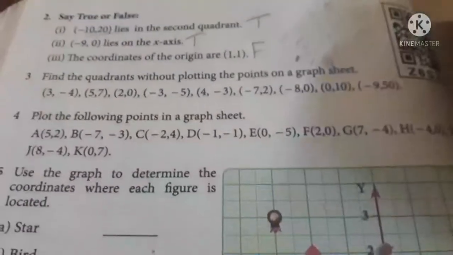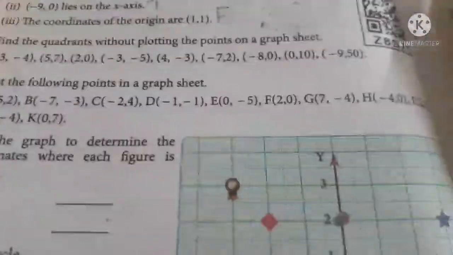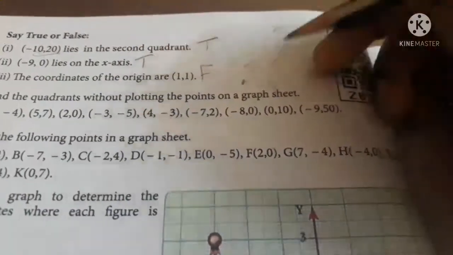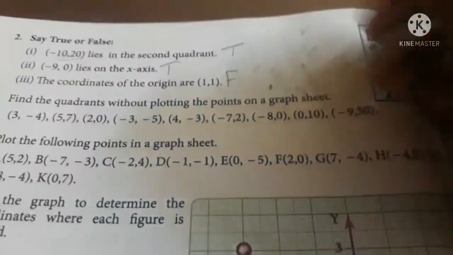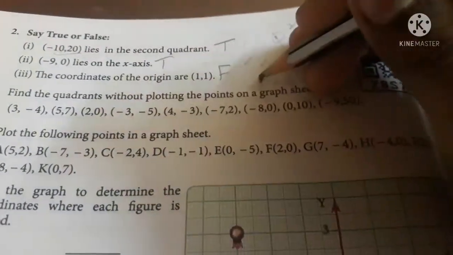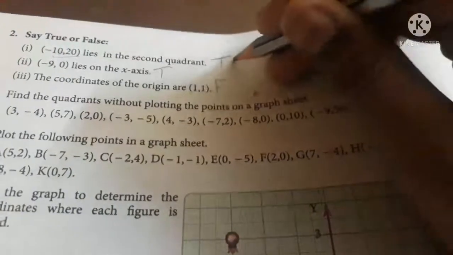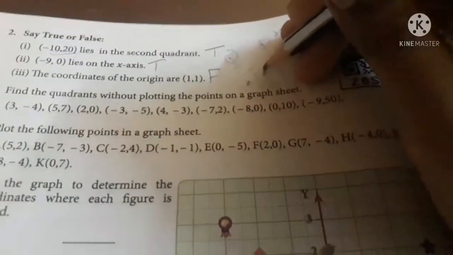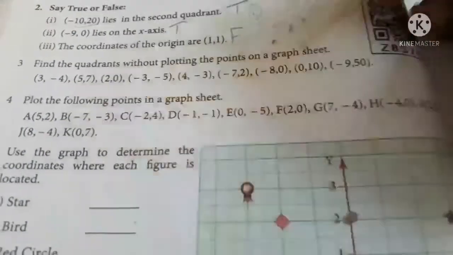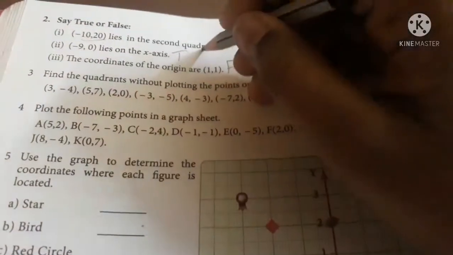Then 20 is given, it is positive. You also know that the line above the y axis is positive and the line below the y axis is negative. So it is given positive, which means it will lie somewhere here. If you mark a point here, it lies in the second quadrant, right? So your answer is that the given statement is right.